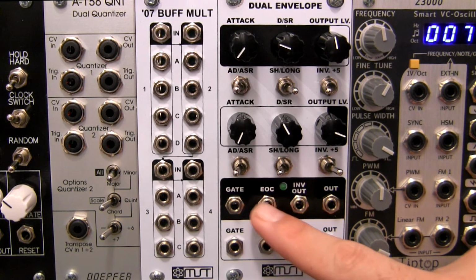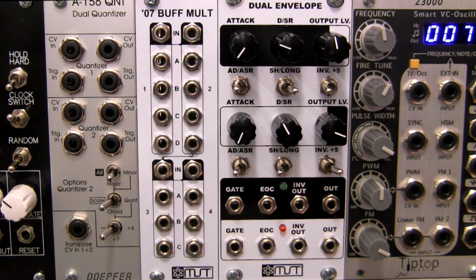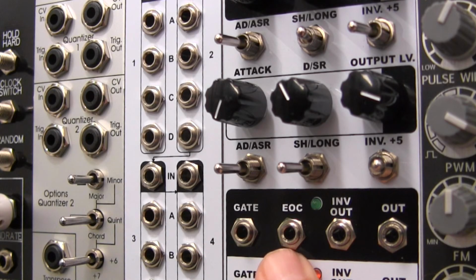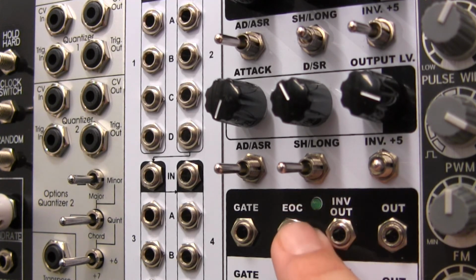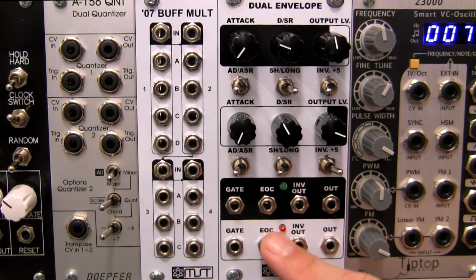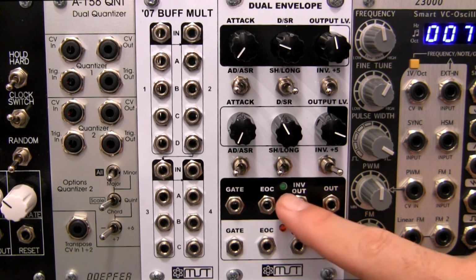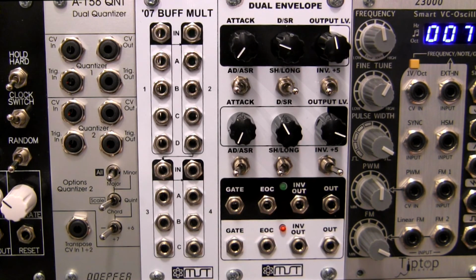Next up is the two EOC outputs here. This stands for end of cycle, and there's an LED immediately to the right, which is going to trigger whenever you reach the end of cycle for that respective channel. Each one has its own. Finally, at the far right are the inverted and positive outputs for each of the envelopes.